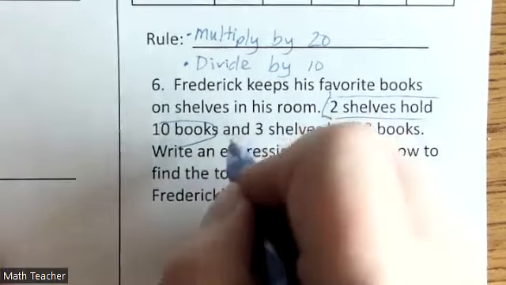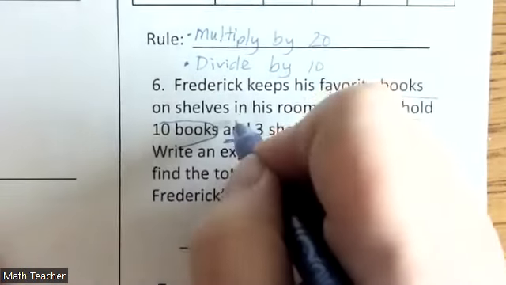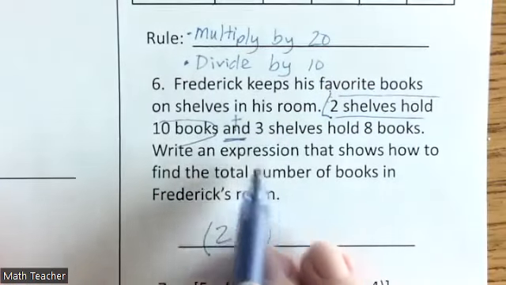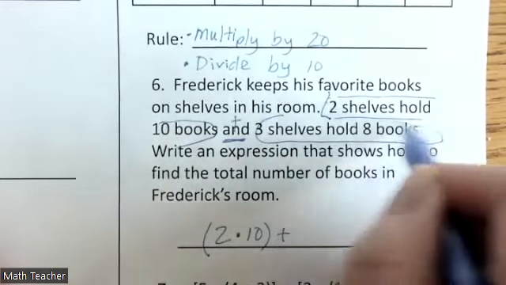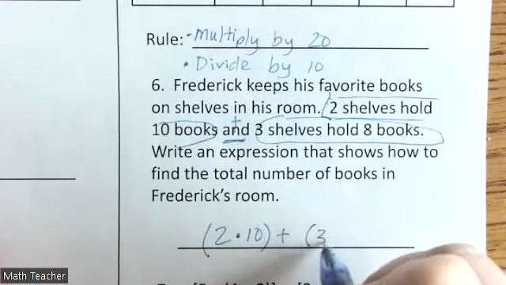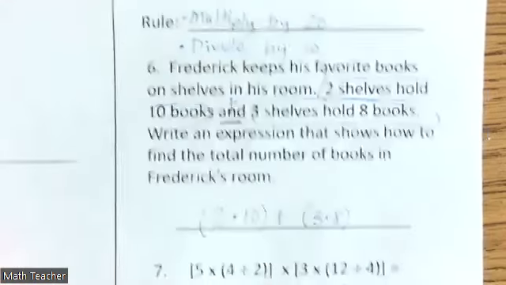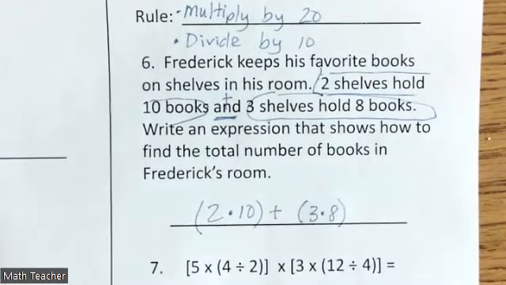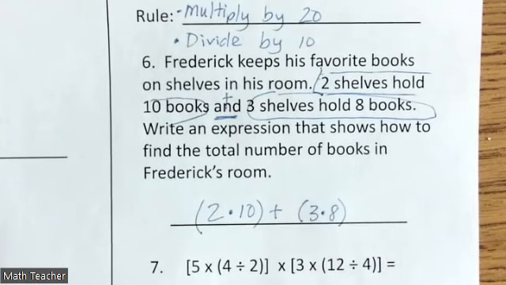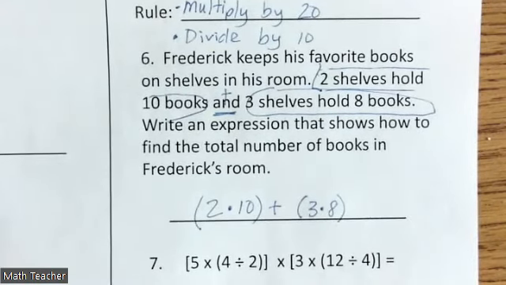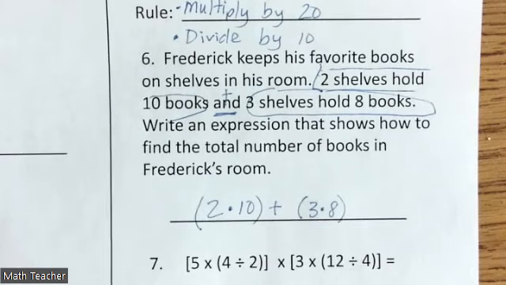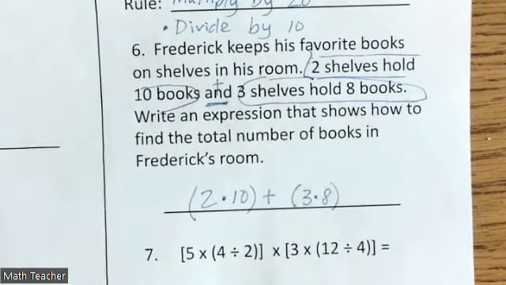Then we have, so the word and means we're combining because they are asking about the total number of books, so plus. And then he has 3 shelves that hold 8 books each, so 3 times 8. And we actually do not need the parentheses because the order of operations will tell us that we need to do the multiplication first, but we can use them if we want to use them for clarity. So we will have 2 times 10 plus 3 times 8.